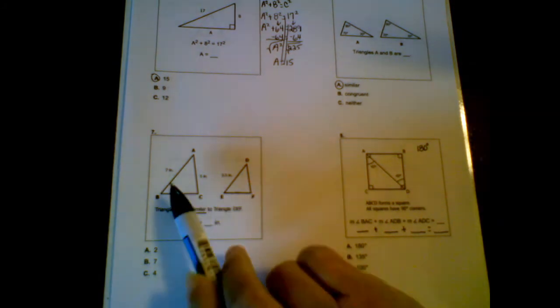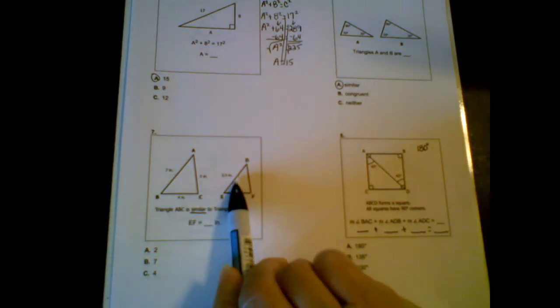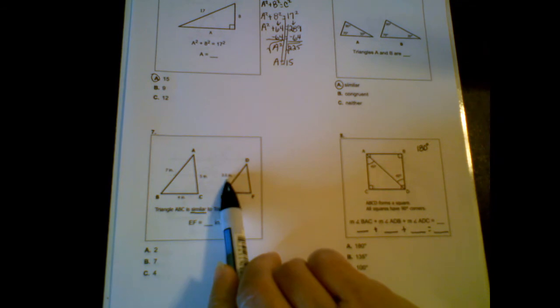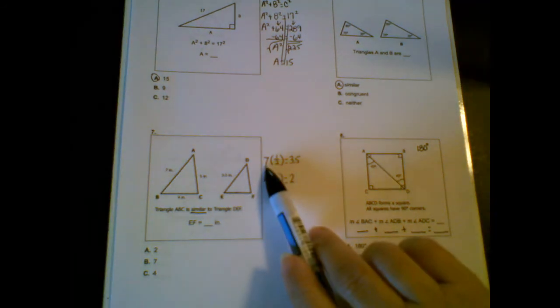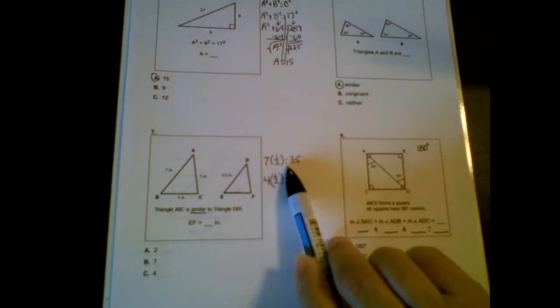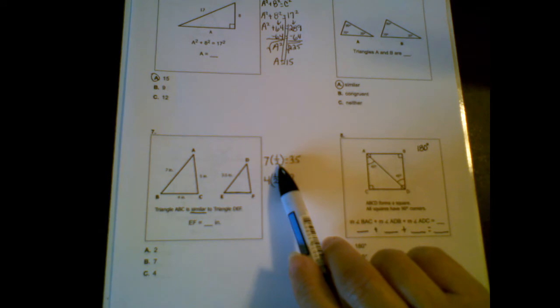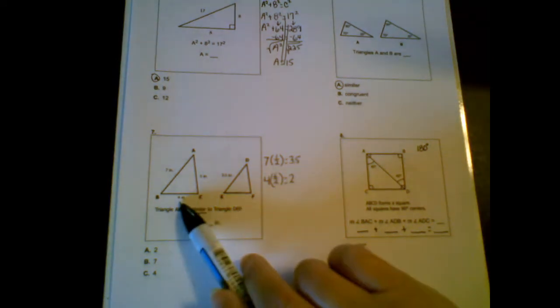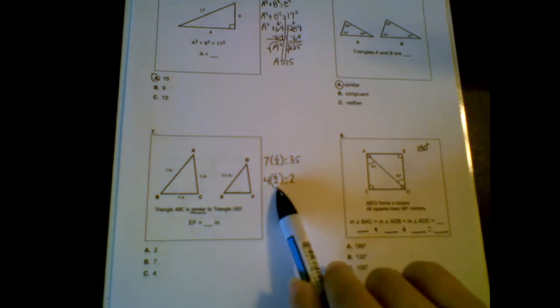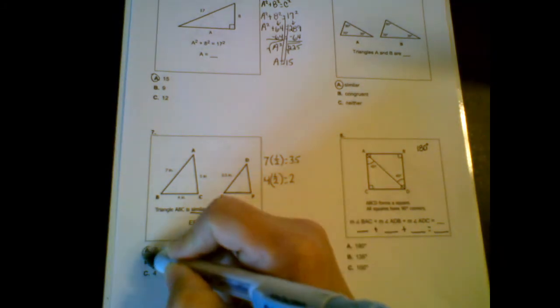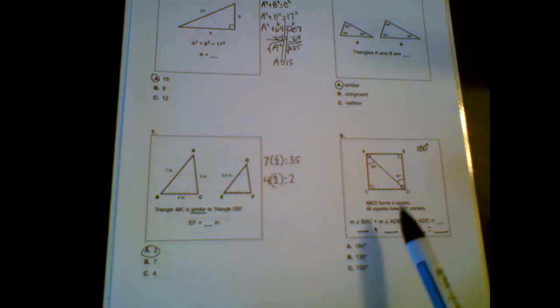We know this side is 5. The corresponding side we don't know. This side is 7, and we know the corresponding side is 3.5. So how did 7 change to 3.5? So 7 times 1/2 equals 3.5. So we're going to apply the same rate of change, the times 1/2, to our 4. 4 times 1/2 equals 2, and our answer is A, 2.